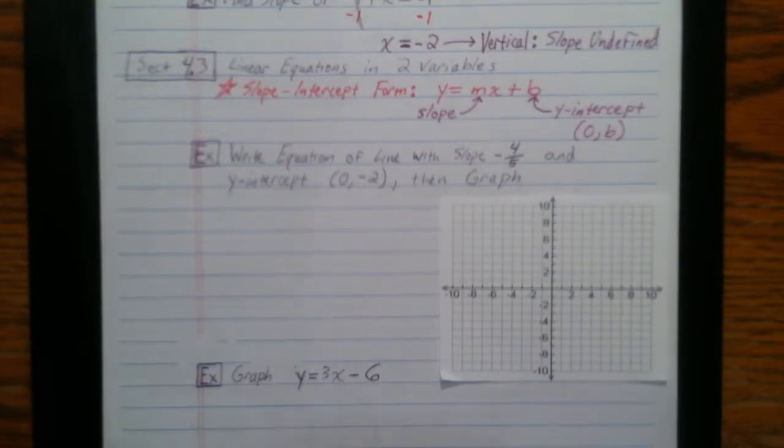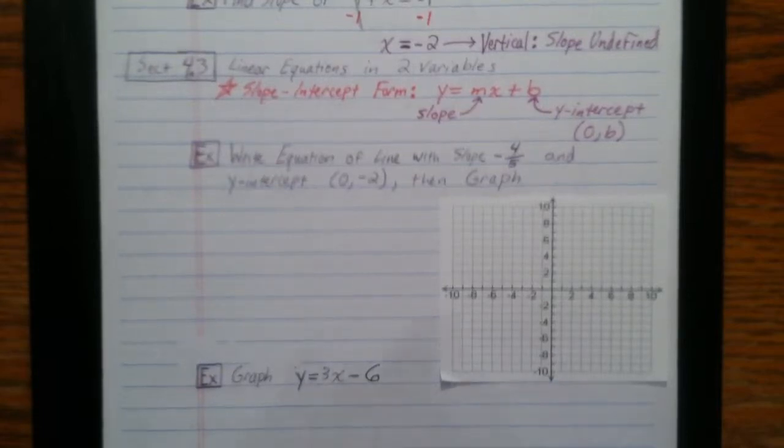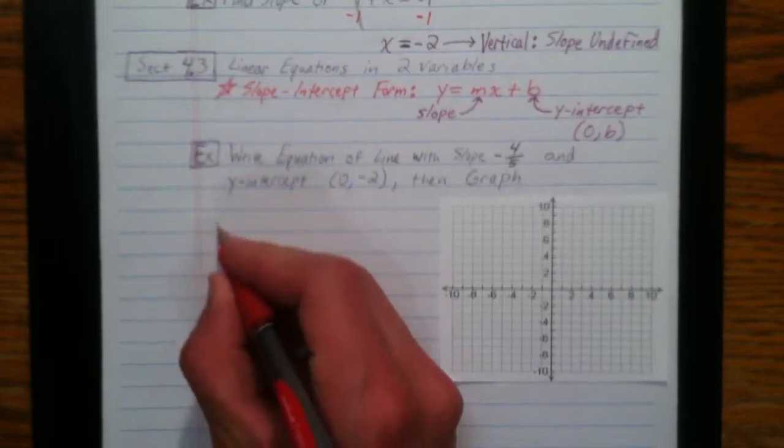So using that as a basis, we're going to graph a couple equations that are given to us in slope-intercept form. So first example. Write the equation of a line with slope -4/5 and y-intercept 0, -2. Then graph it. Well, first things first, let's write the equation. And where you're given enough information, we can go right into slope-intercept form. So let's take what we have and write it in y equals form.